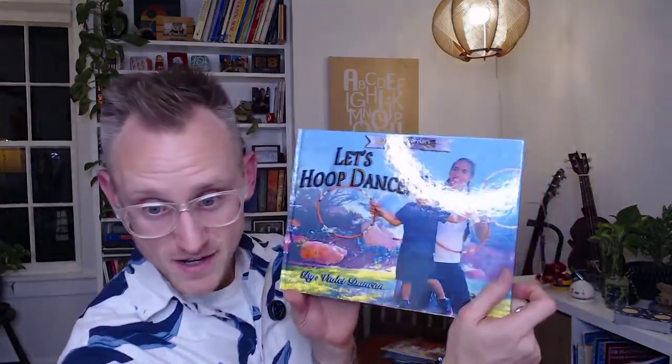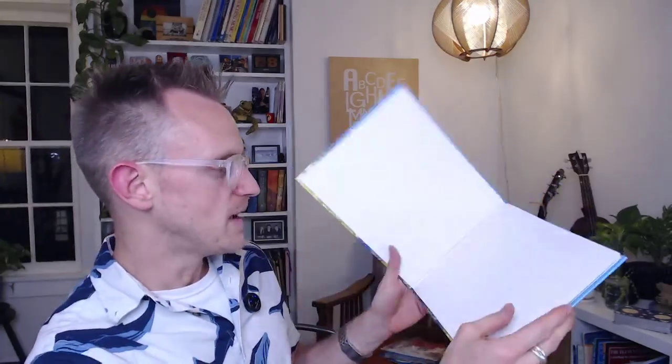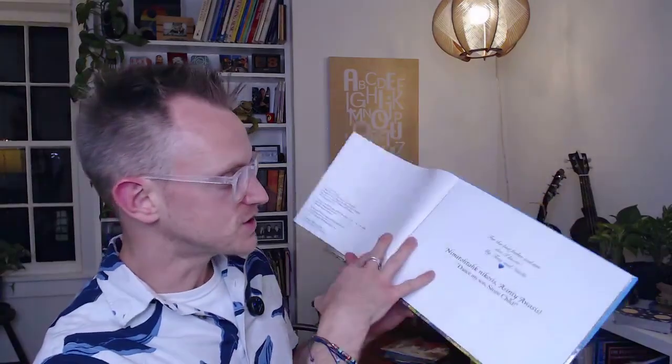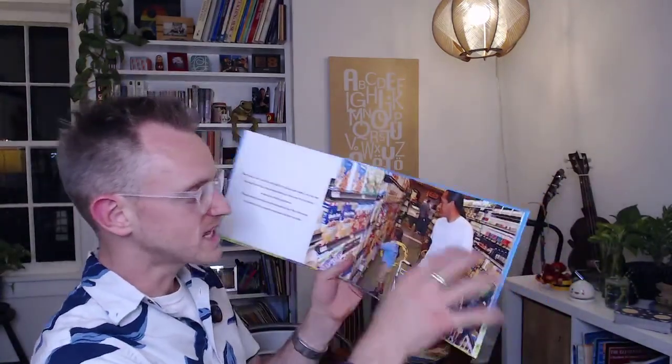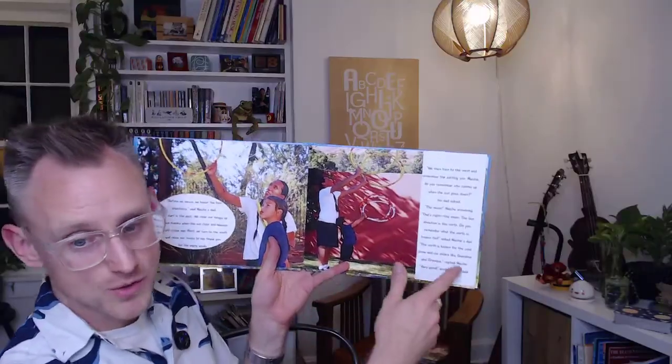Two more by Violet Duncan. This one's called Let's Hoop Dance. I love using this one every year, about her son and how he learns to hoop dance. My students like seeing this because they see the hoops. It reminds them of hula hoops. And even though it's not that kind of exact thing, they like the idea of, here are all the cool things you can do with the hula hoops. So they make the connection to, here's this cool object and what are the cool things we can do with it.